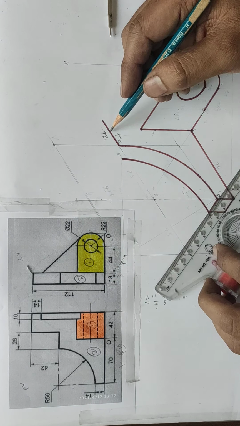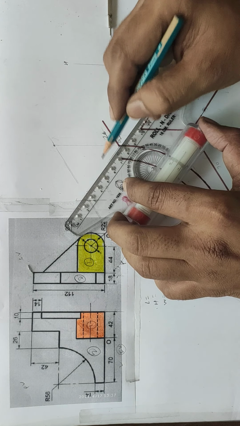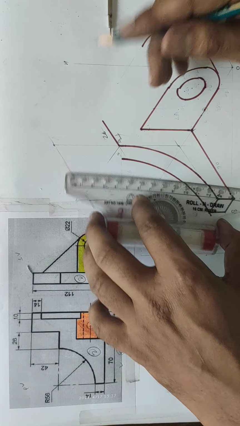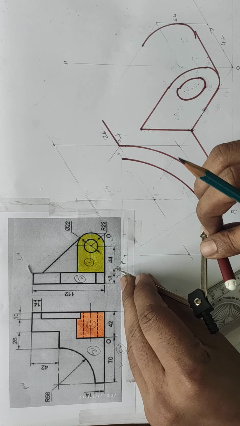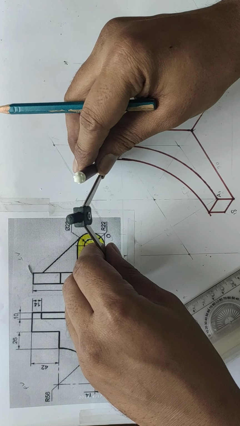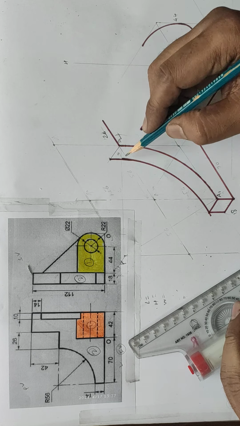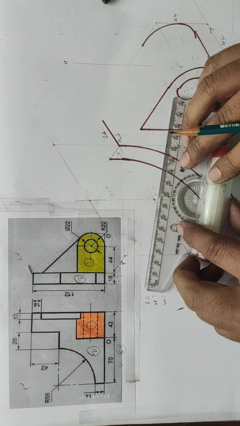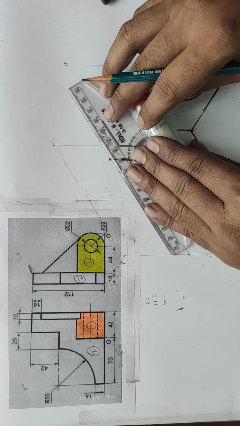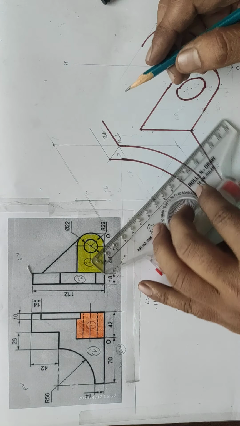Then parallel to the width, first draw the parallel to the width. Then the arc, the same arc, extend up to this end point. Then parallel to the length, with the same line we can extend.